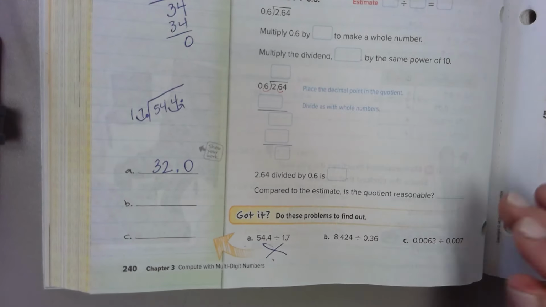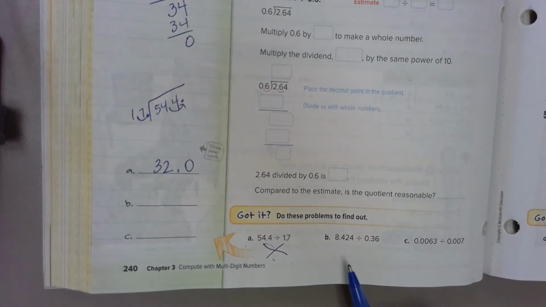But that's that problem. Okay, now this one, let's do letter B. I'm going to put in my X, and I'm going to rewrite it down here, and then maybe I'll solve it up here for you. So I know 0.36 goes into 8.424.